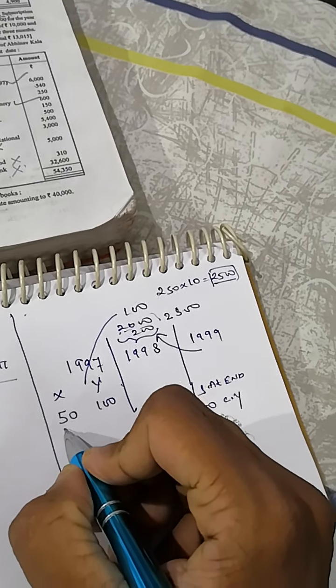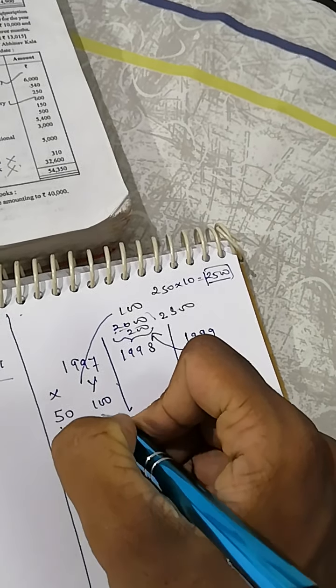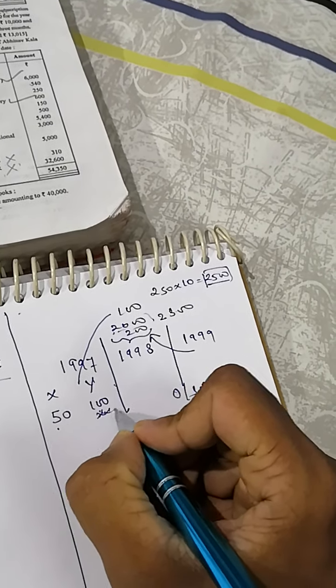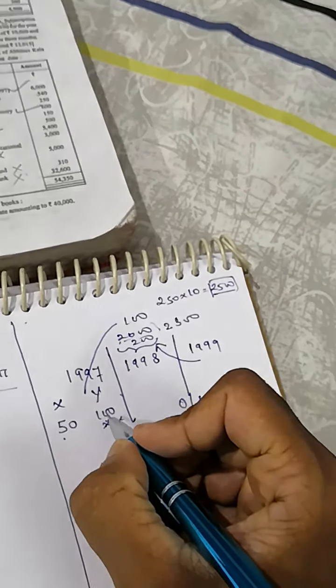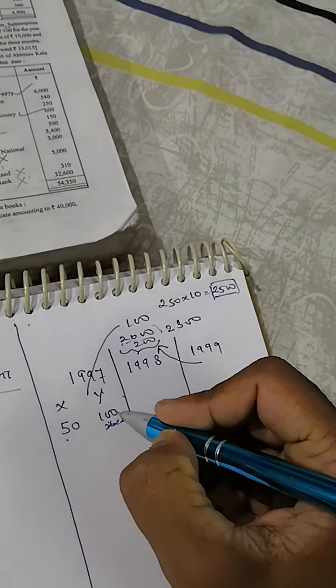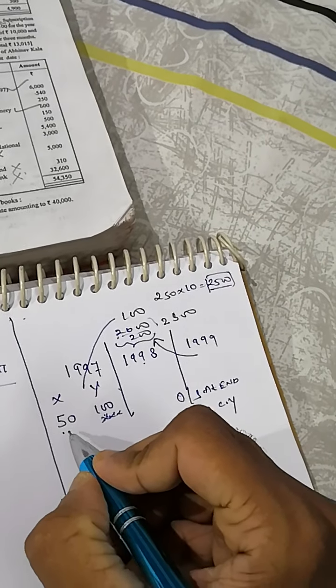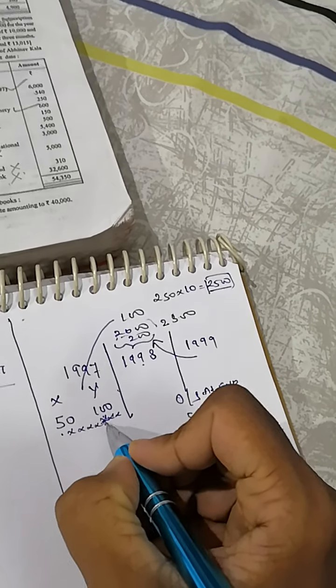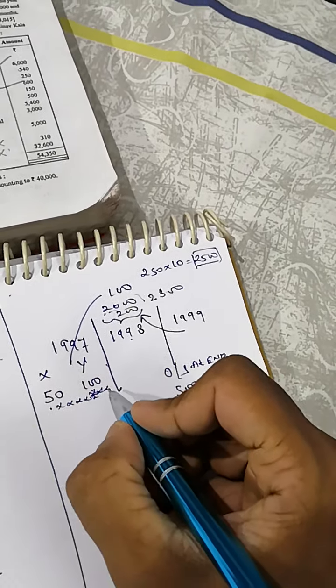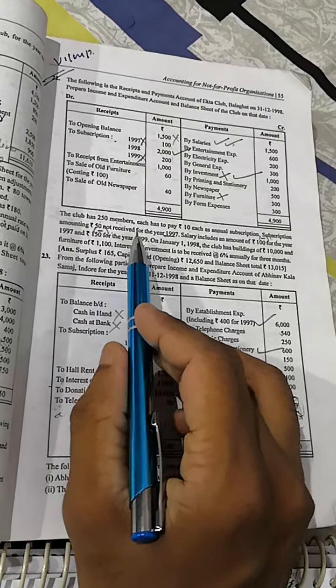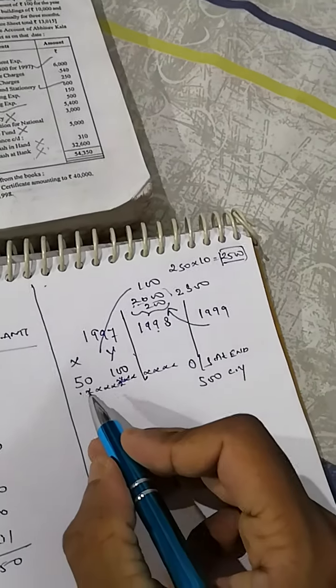One has not paid 50 and one has not paid 100. Y has not paid rupees 100 in 1997, but he has paid in 1998. But x did not pay his 50 amount in 1997, and he also has not paid in this year. So it is written that not received in 1997.